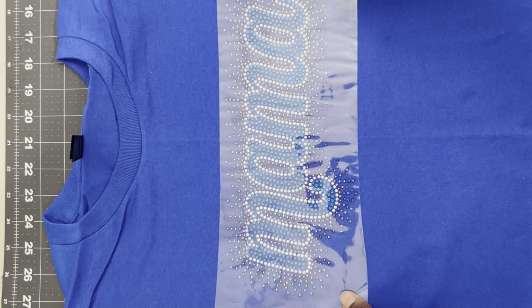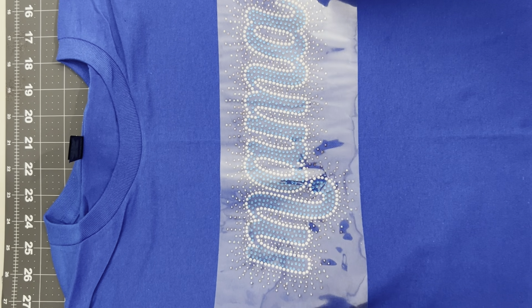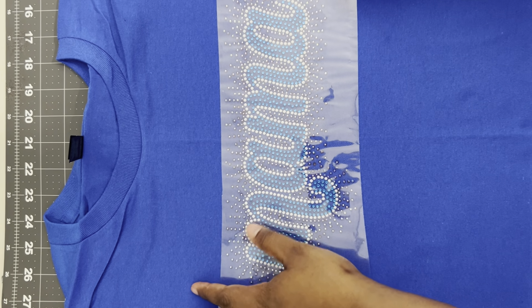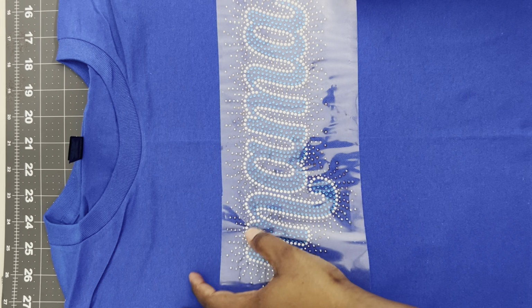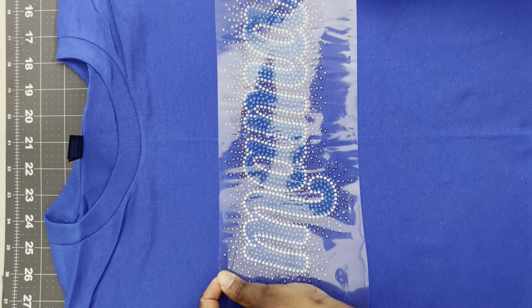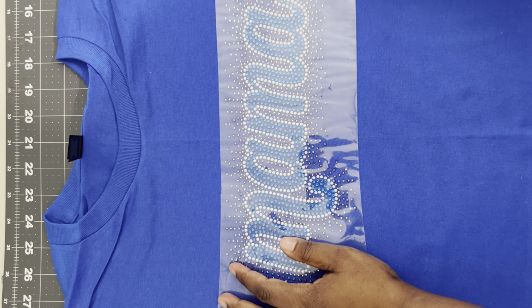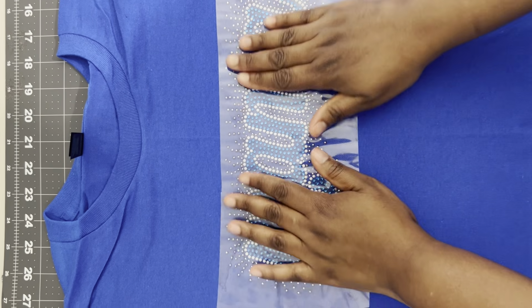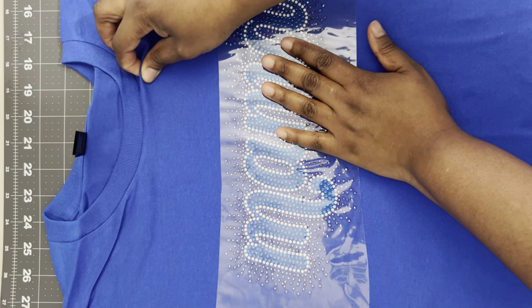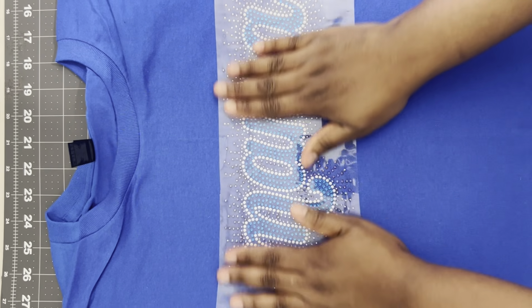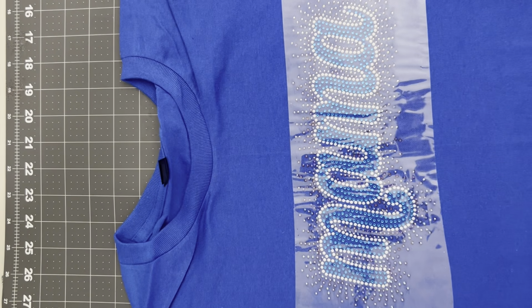Which is this one. Let me know which one you would have preferred, if you would have put the inside or leave it the way it is. Let me know what you would have done. That looks good.